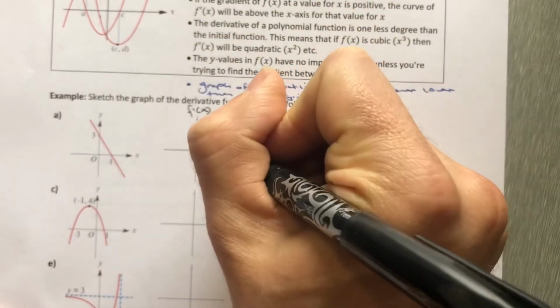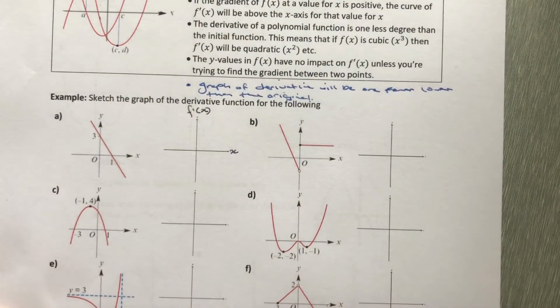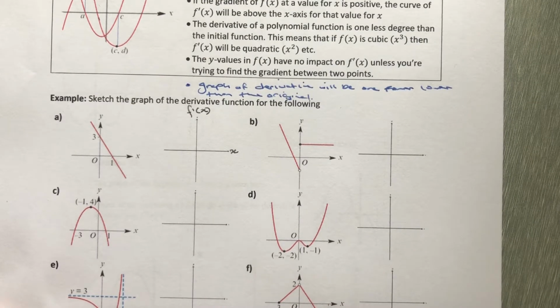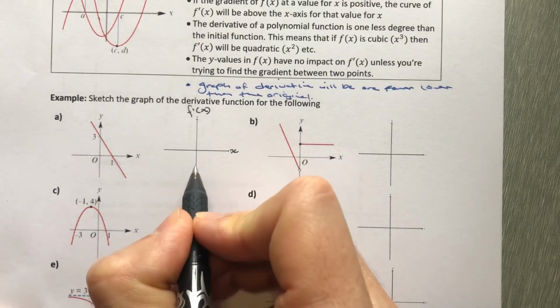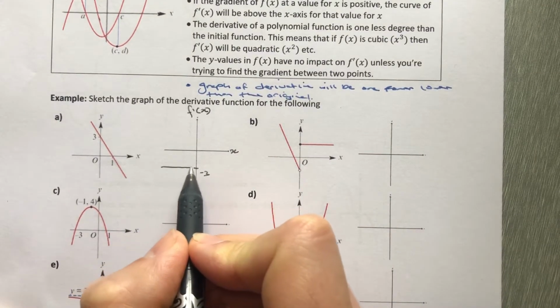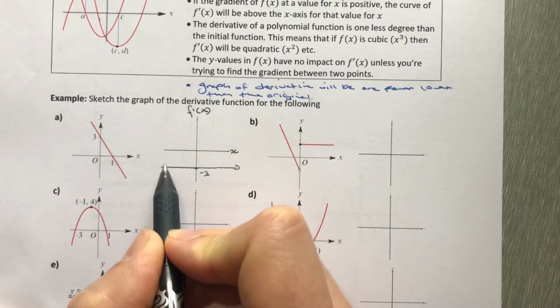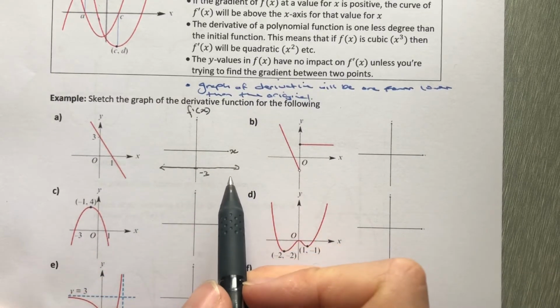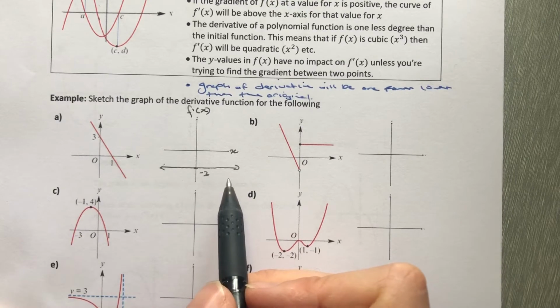So I'm going to show that this is the graph of the gradient function by doing that. And I want to show that the gradient is always -3. So -3, let's just say that's around there. And the gradient is always going to be -3. So we can see that for every x value, the gradient's -3.